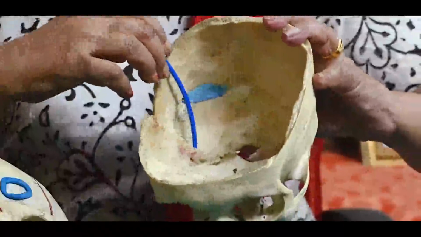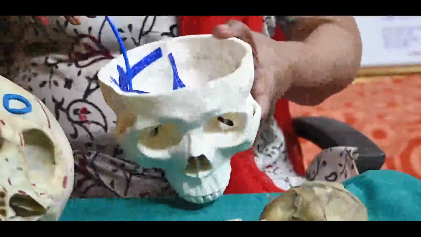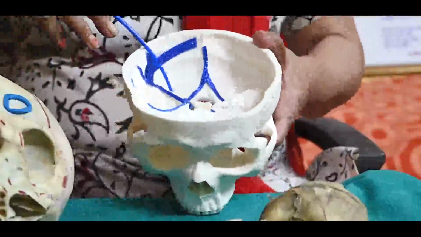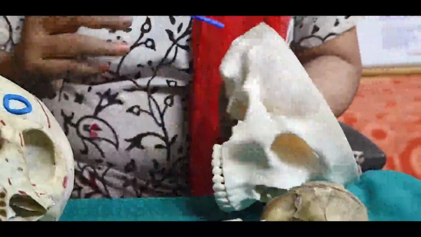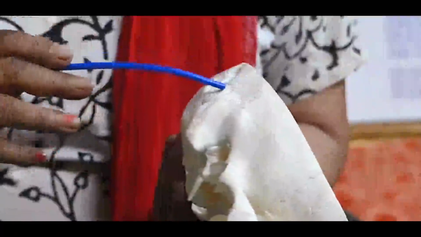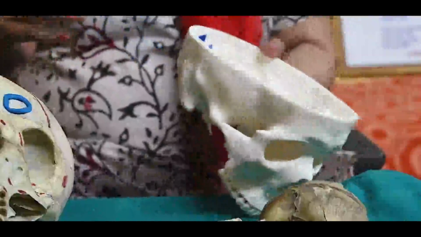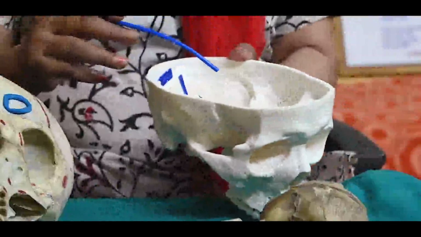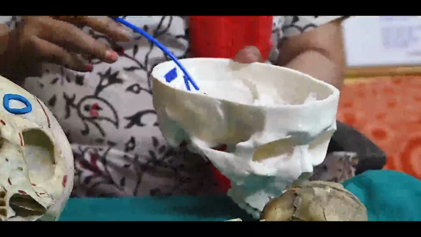This is the sigmoid sinus. Now this is the region of the sigmoid sinus. You will see I made a blue colored area. So this part is damaged when there is injury in the asterion, and that is a very important area. It is related to the ear, that means the internal ear.